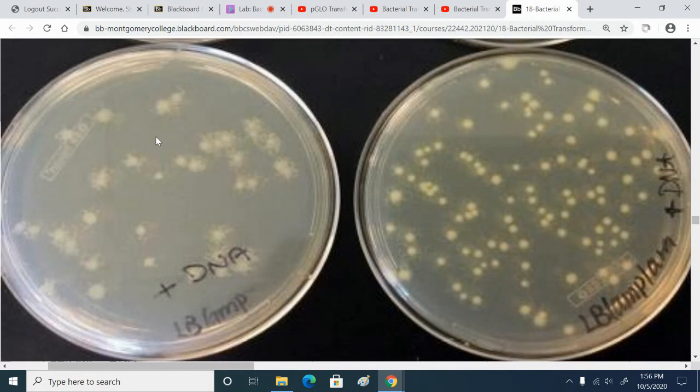So the transformed bacteria are making so much beta-lactamase that the enzyme is destroying all the ampicillin in the agar immediately surrounding the transformed bacteria. And that creates a safe zone where non-transformed E. coli can survive and grow.